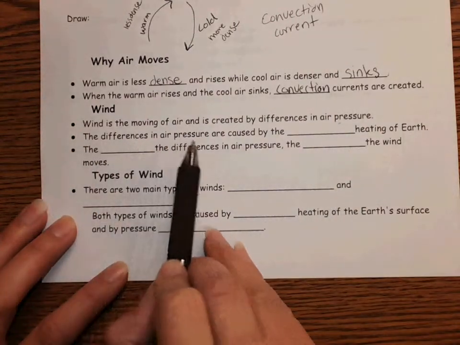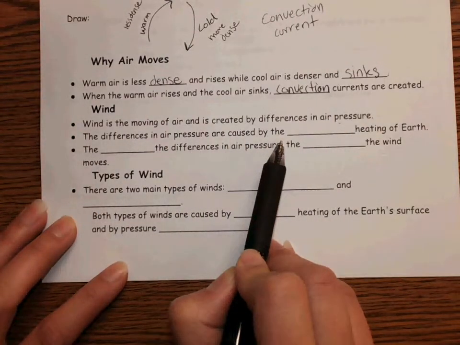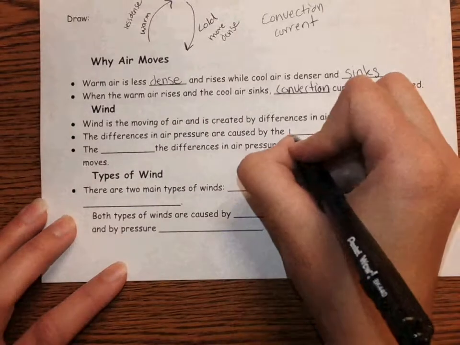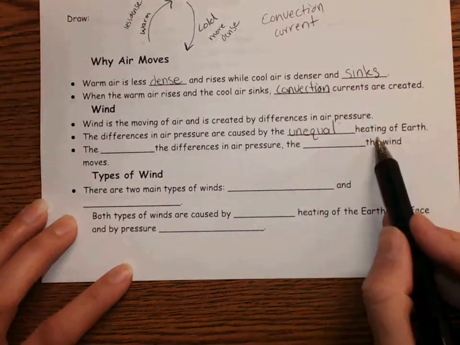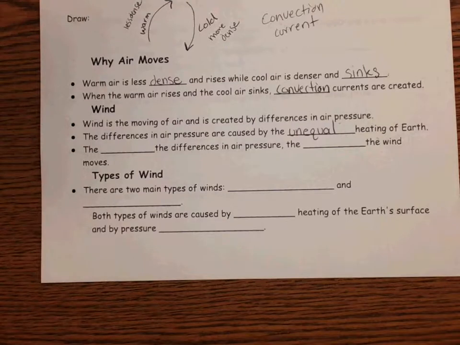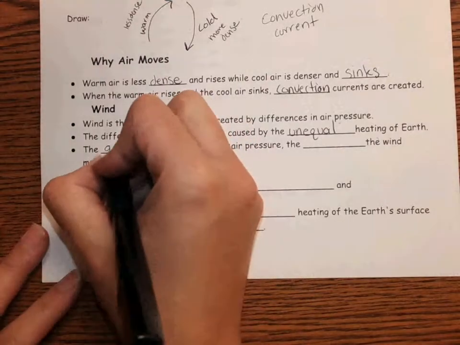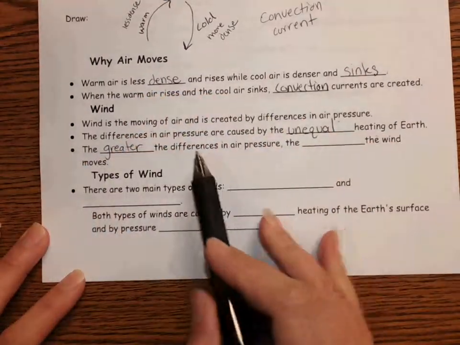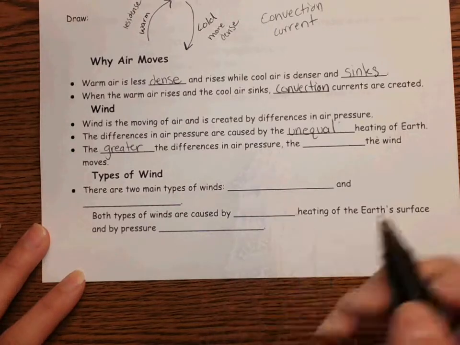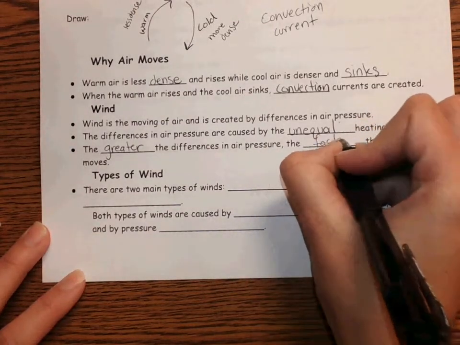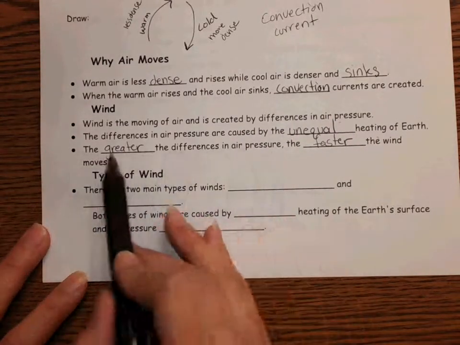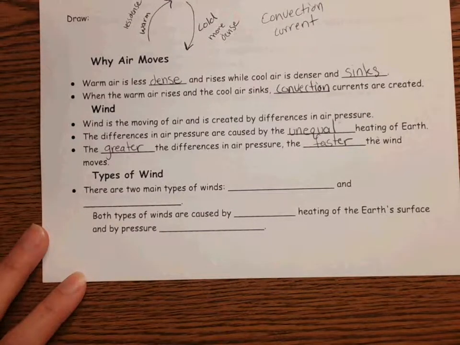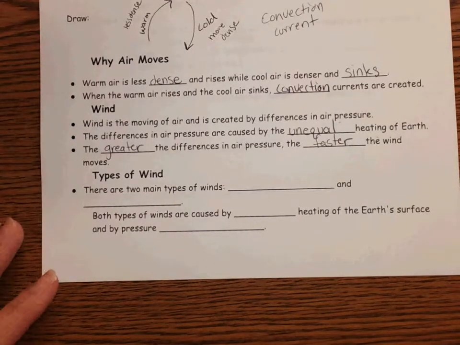So the differences in air pressure are caused by the uneven or unequal heating of the Earth. Okay? So some parts are heated more, some parts are heated less, uneven. The greater the difference in the air pressure, the faster the wind moves. So if you've ever been outside and the wind is blowing really hard, we have a big difference between our air pressures. And when maybe there's no wind, we have very little air pressure difference.